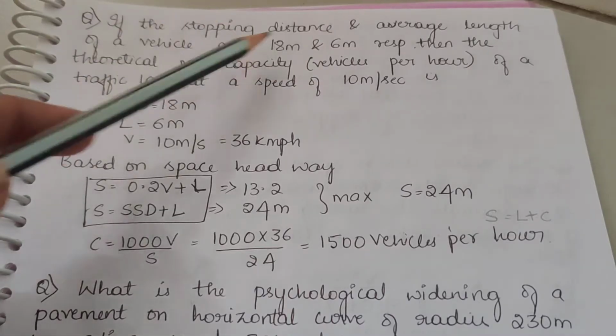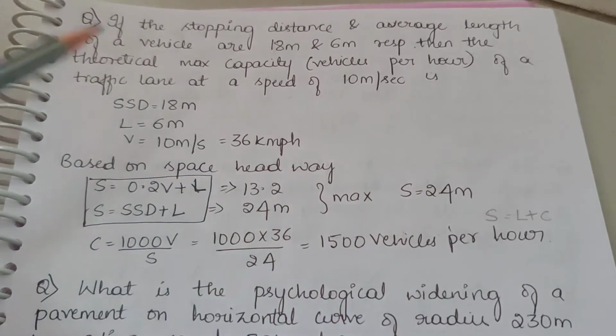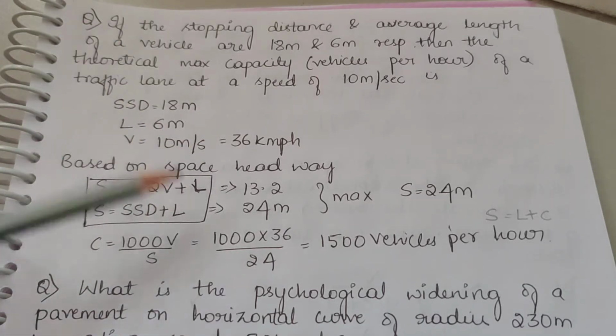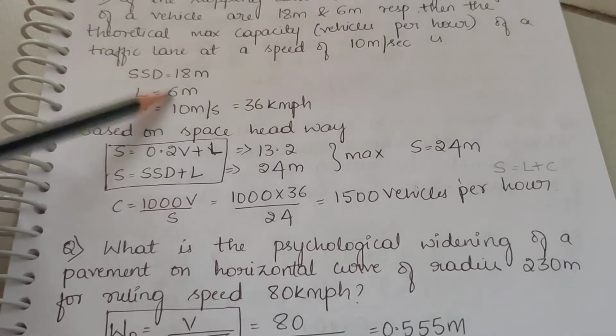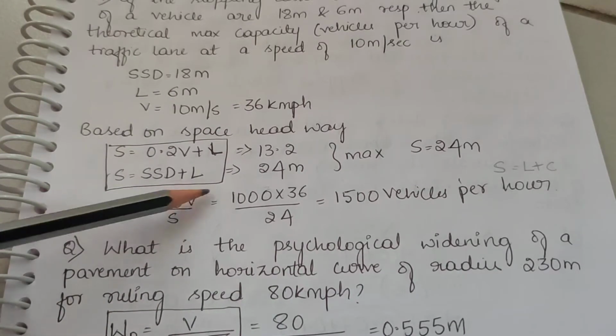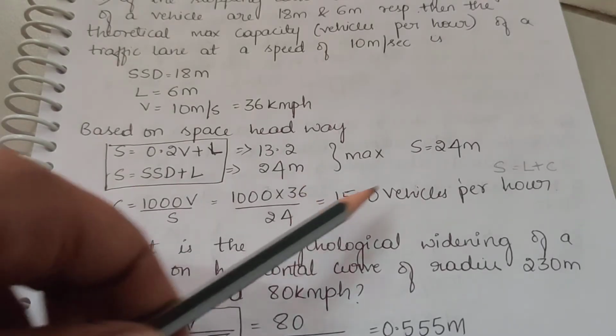If the stopping distance and average length of vehicle are 18 meter and 6 meter respectively, then what is the theoretical maximum capacity, in vehicles per hour, of a traffic lane at a speed of 10 meter per second? This question is from the traffic engineering topic. Stopping sight distance is 18 meter, length of the vehicle is 6 meter, V is 10 meter per second. Based on space headway, S is equal to 0.2 V plus L, or stopping sight distance plus L. Whichever you calculate, substitute the values, and the maximum of these, 24, is taken. C is equal to 1000 V by S, or N is equal to 1000 V by S, is the formula. V is the speed, S is the space headway, C is the capacity. So 1500 vehicles per hour.